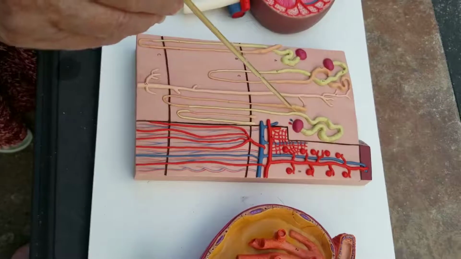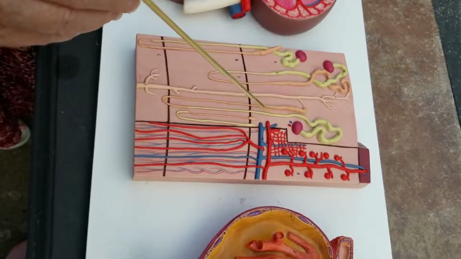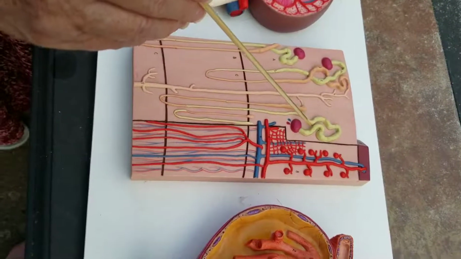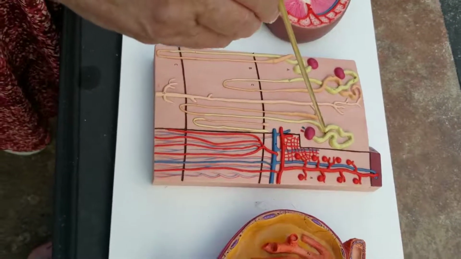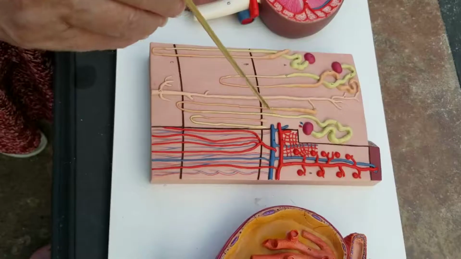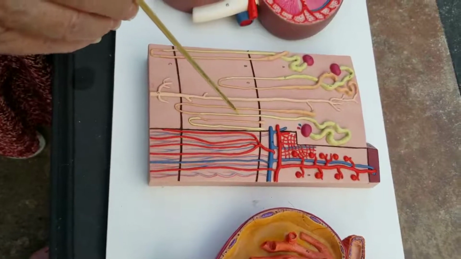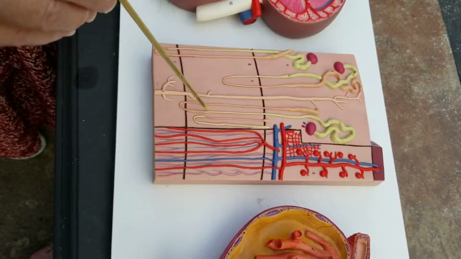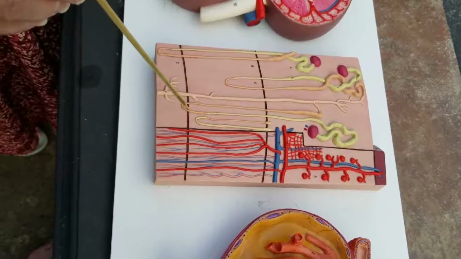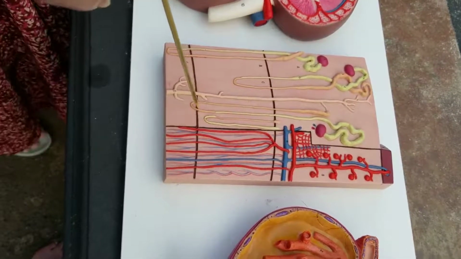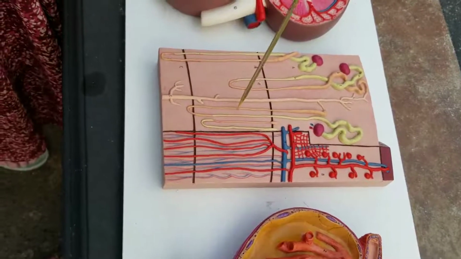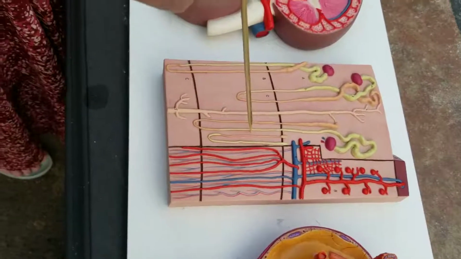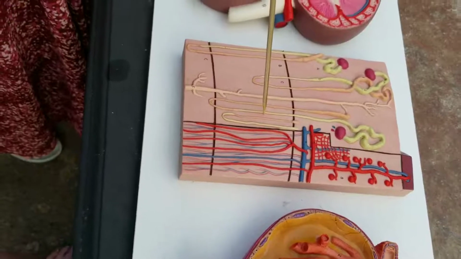As it proceeds down this direction, most of the PCT, proximal convoluted tubule, will be in the cortex area. This loop now, as it's coming down, is referred to as the loop of Henle. This is now passing into the medulla, into that pyramid region. In the loop, you have the descending loop. It's going to loop back around into the ascending loop. This is where you have reabsorption and secretion occurring.